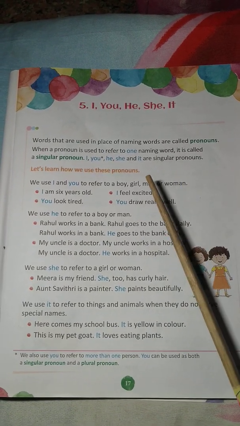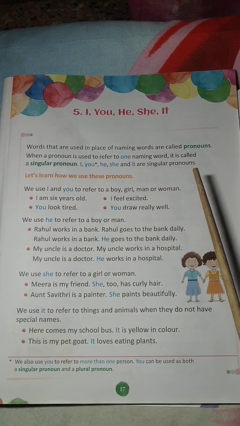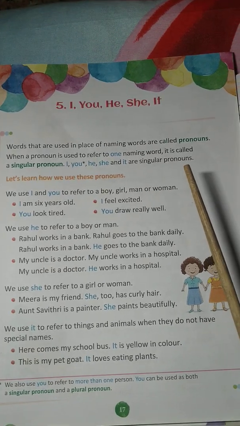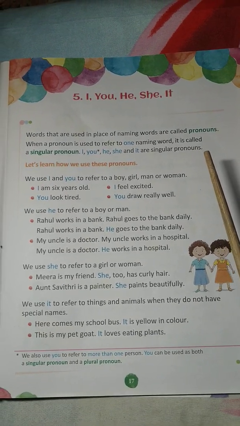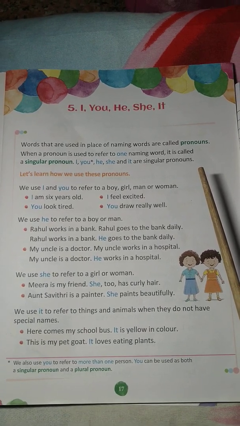We use I, you, he, she and it as singular pronouns when we use them for one naming word.